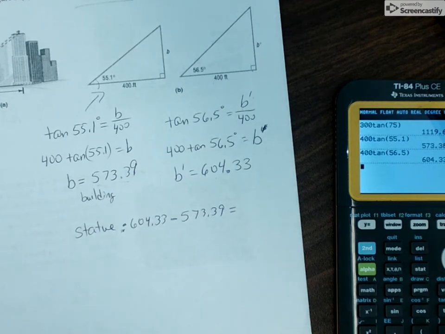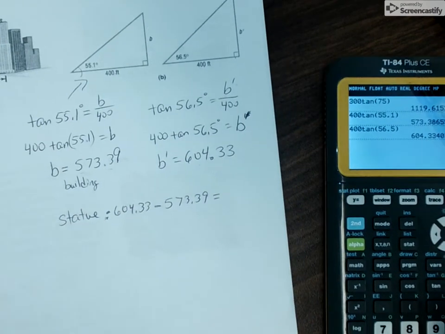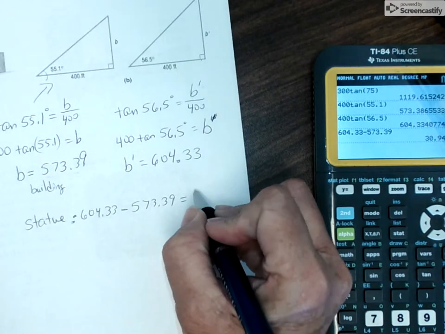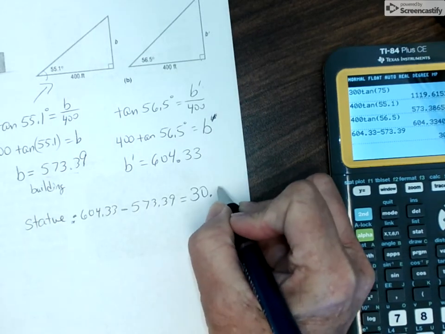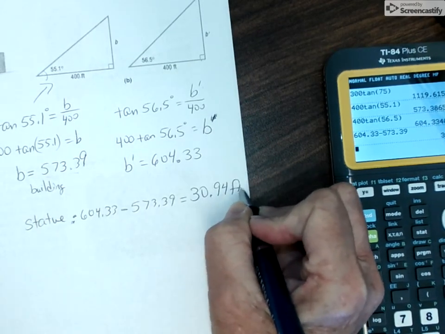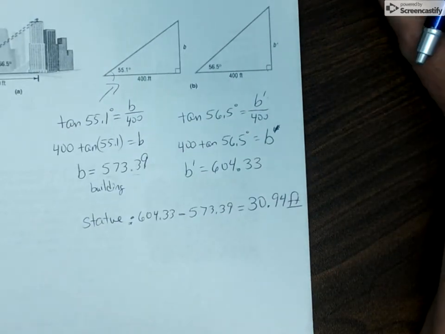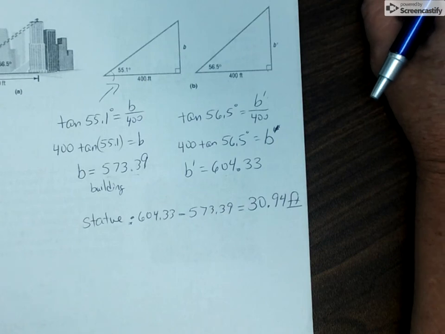When I subtract these, I will get the height of the statue. So 604.33 minus 573.39. I get the statue is 30.94 feet. Okay? So again, just look at what you know and try and decide what trigonometry function would work best.